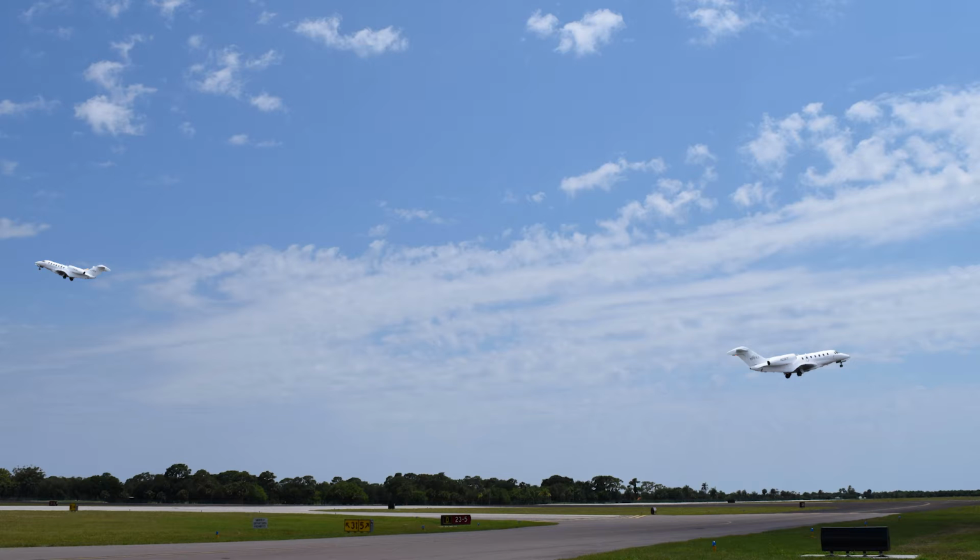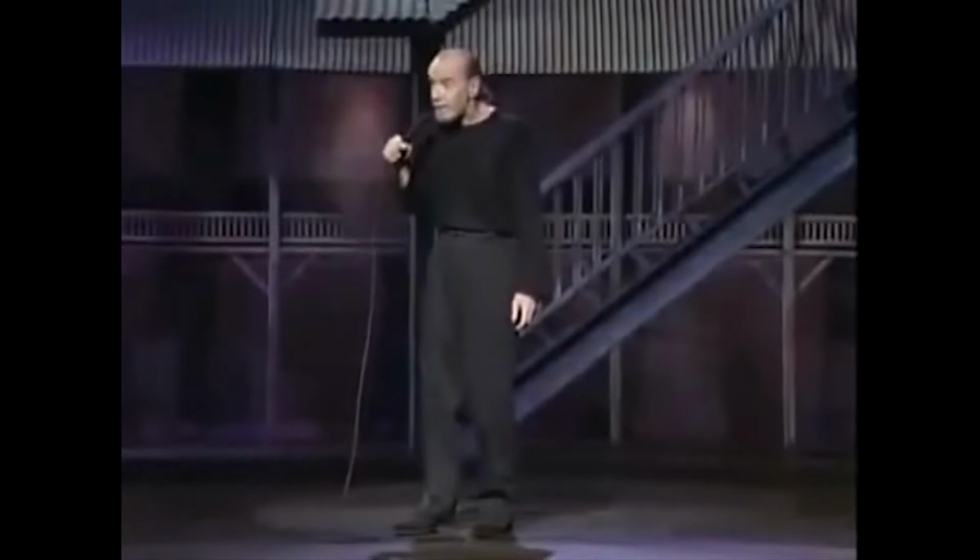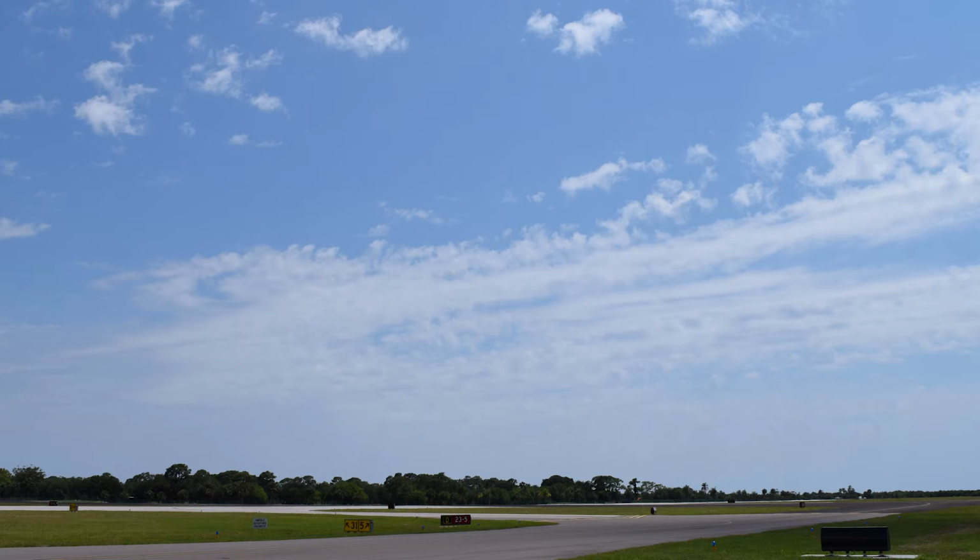Here's one they just made up. Near miss. When two planes almost collide, they call it a near miss. It's a near hit. A collision is a near miss. Look, they nearly missed.